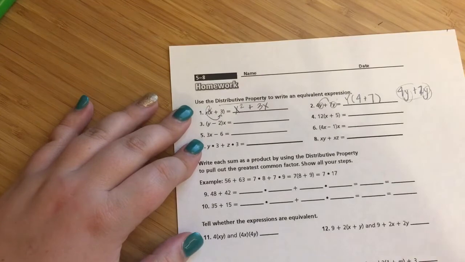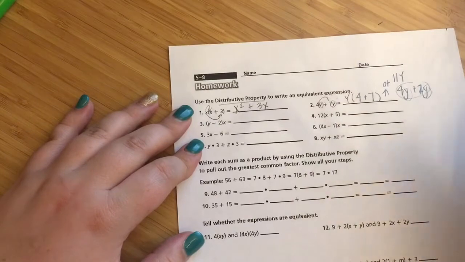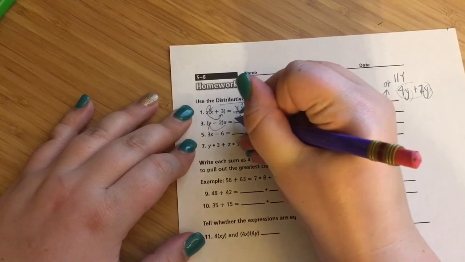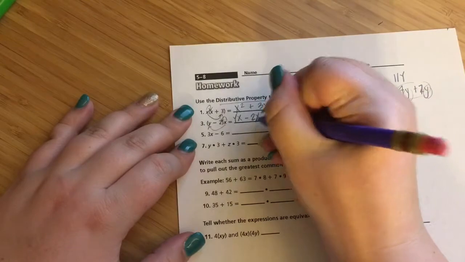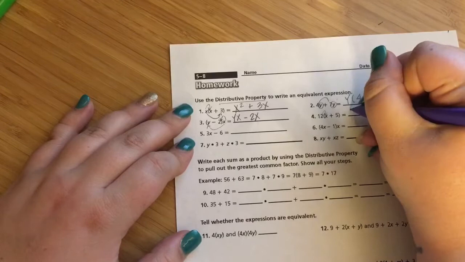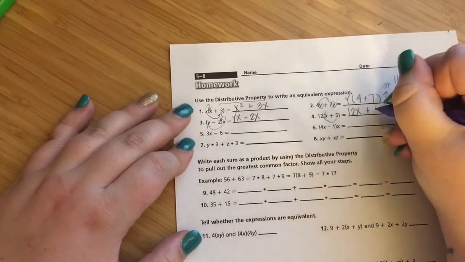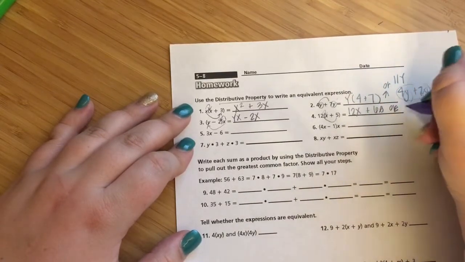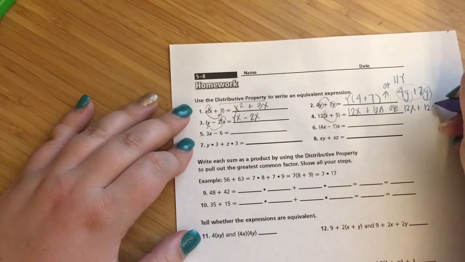For number 3, it is the difference of y and 2 multiplied by x. So I distribute the x and I get xy or yx minus 2y. For number 4, it is 12 multiplied by the sum of x and 5. I distribute and I get 12x plus 60. So that's when I multiply 5 by 12. I could also write 12 times 5, but if I want to get down to the simplest form, I would write 12x plus 60.